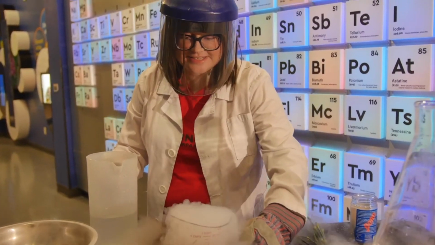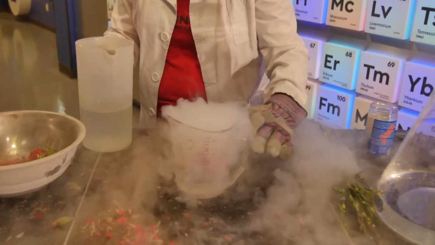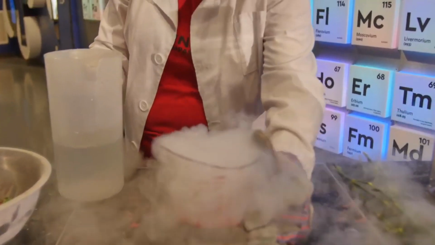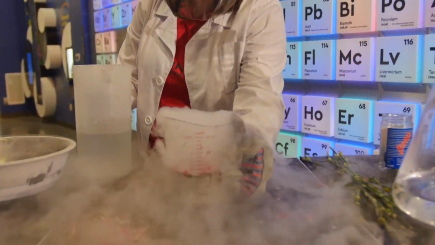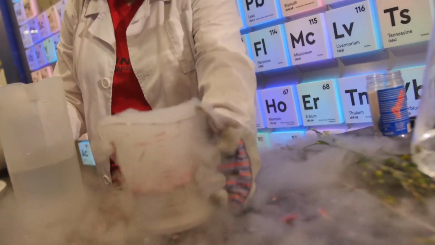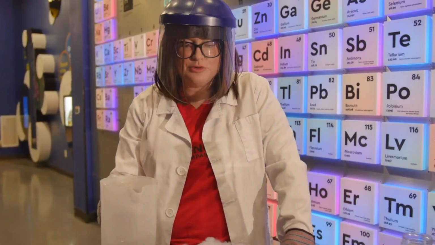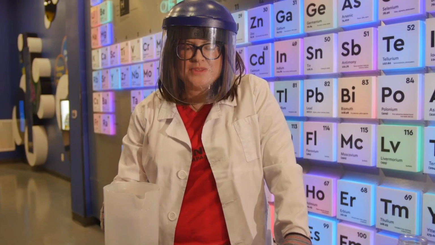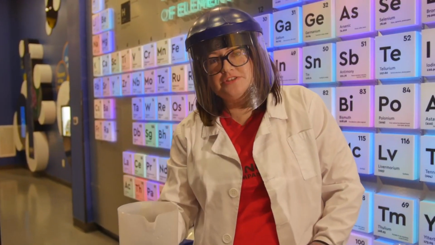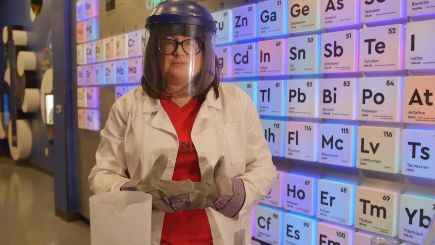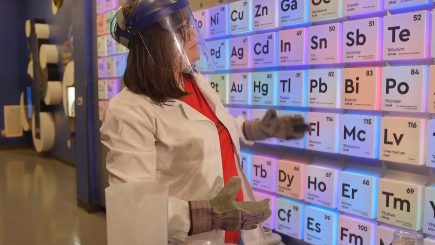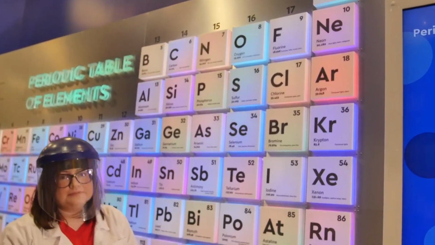All right, and so this is our liquid nitrogen right here. It's so cold that it's actually frozen to the top of the cart here. So we'll have to let that cool down before we can move the pitcher. All right. So again, this is liquid nitrogen. It's an element. It's a pure substance. Okay. It's represented right here on the periodic table.